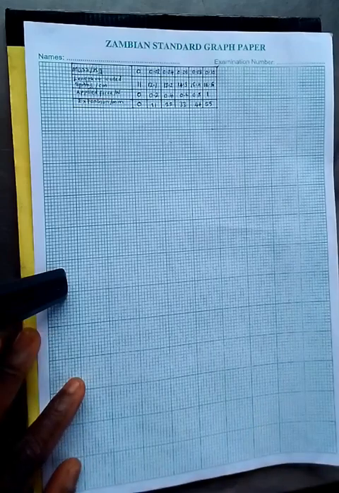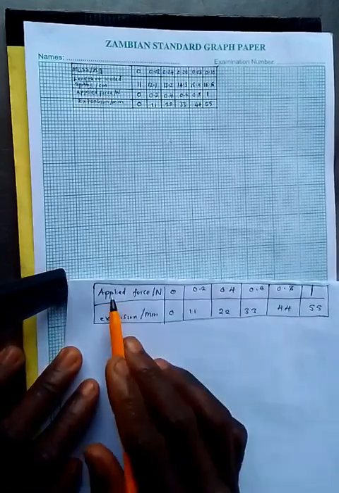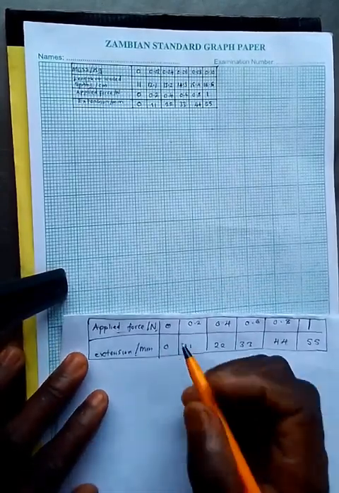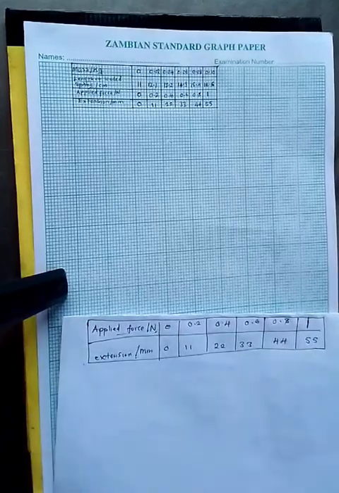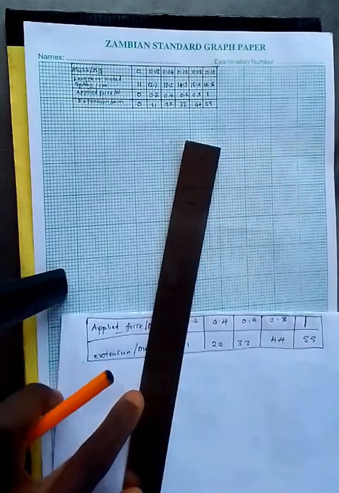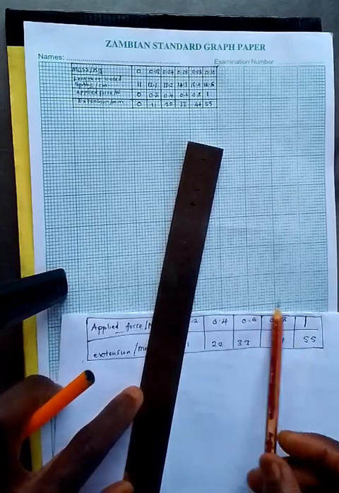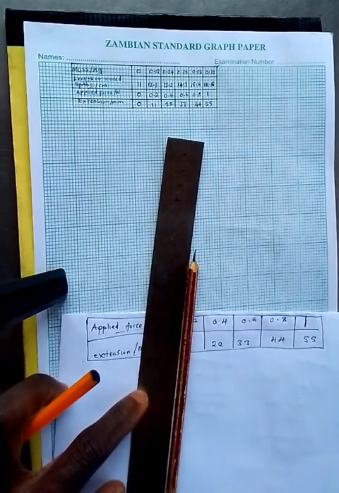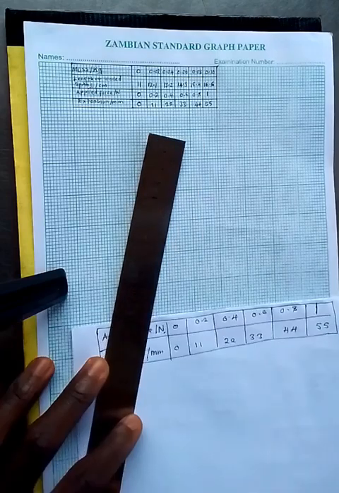Graph, we are only interested in two things, the applied force and also the extension. Now, it is very, very important to know how to draw a graph and the materials to use. The first thing, you're supposed to use a ruler. Then apart from a ruler, you need also to have a pencil. And in addition, if you want, you can also have a rubber.